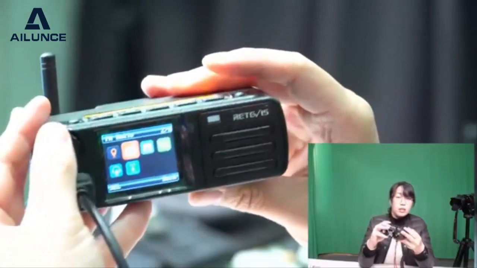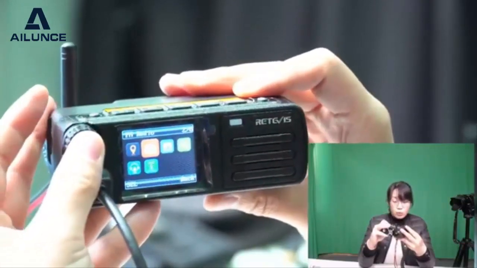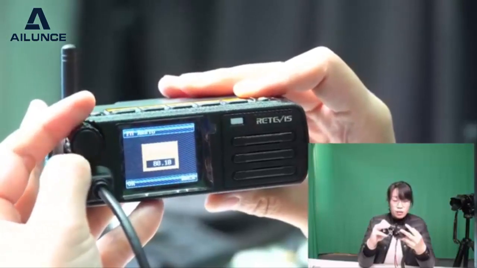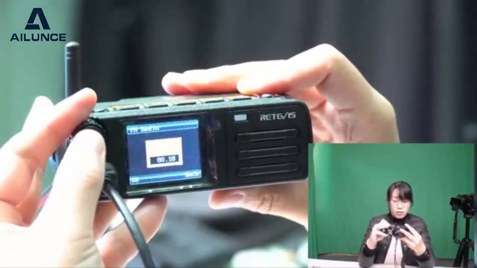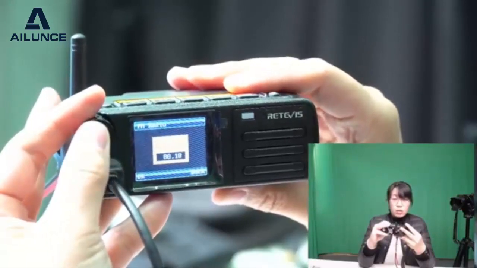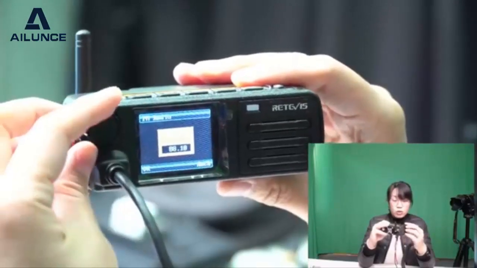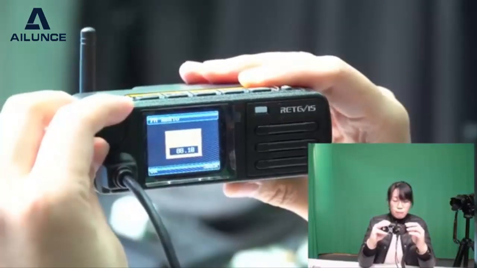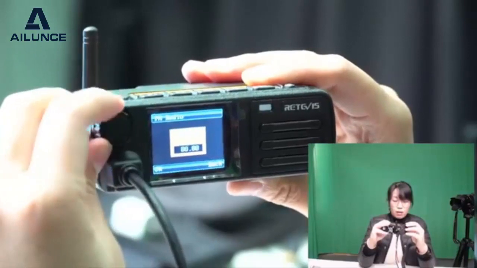Next is FM radio. If you rotate the knob, you can change the frequency.